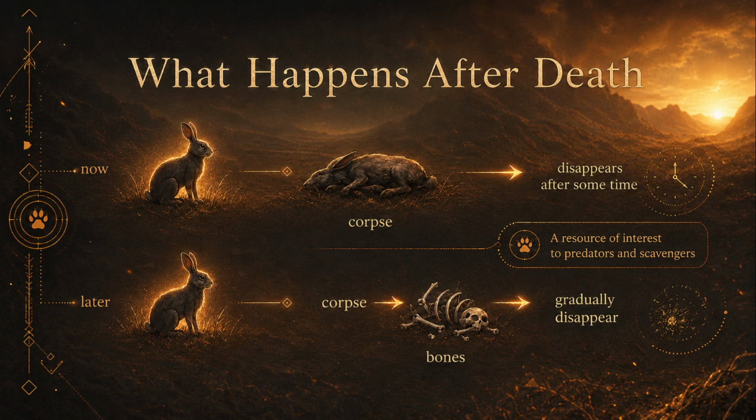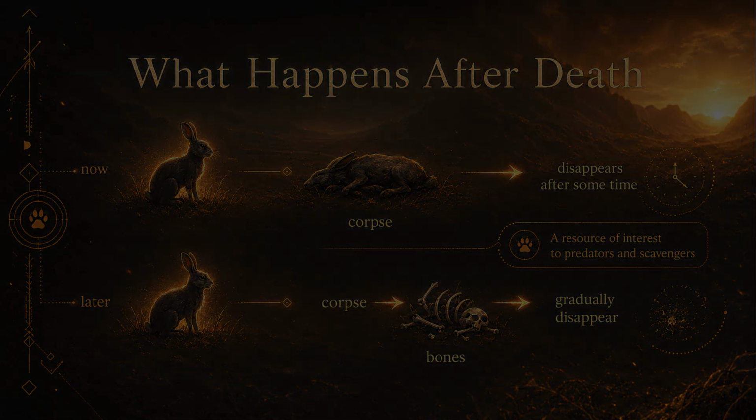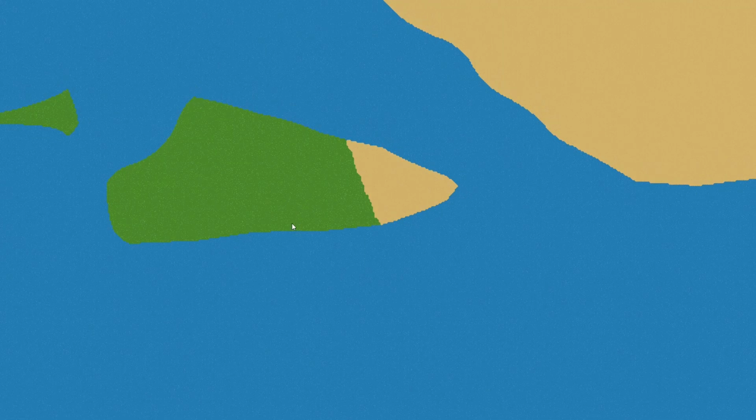This isn't a complete ecosystem cycle yet, but that's the direction. The behavior of one creature changes the data in the world. It doesn't just end by itself. Now, let's look at a few hunting scenes.